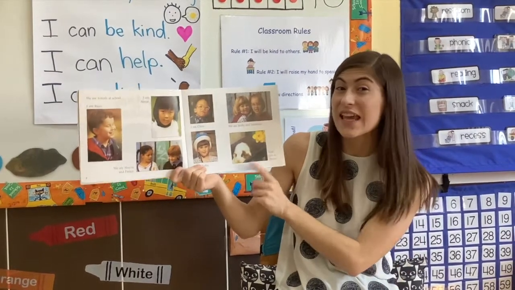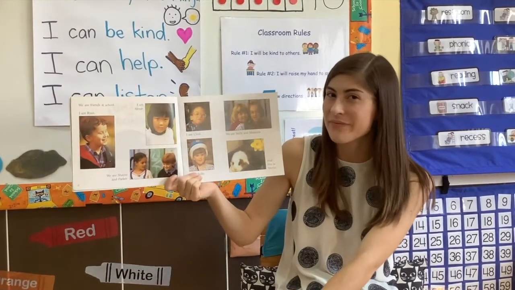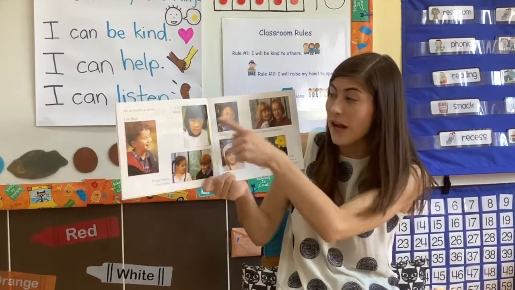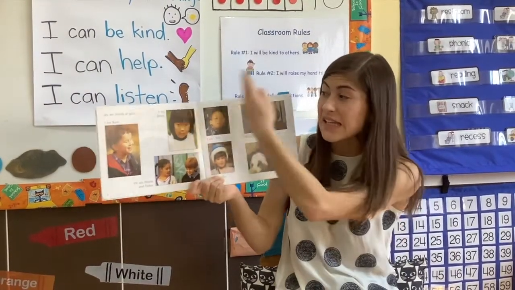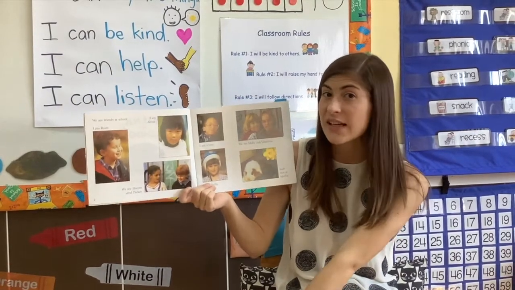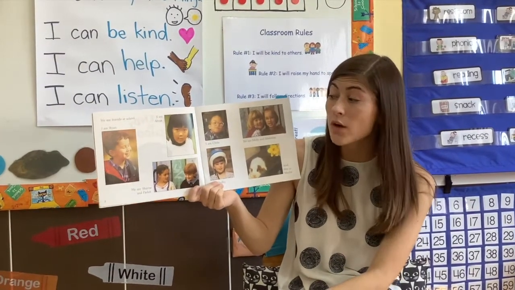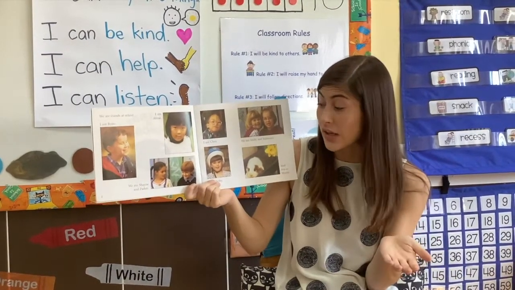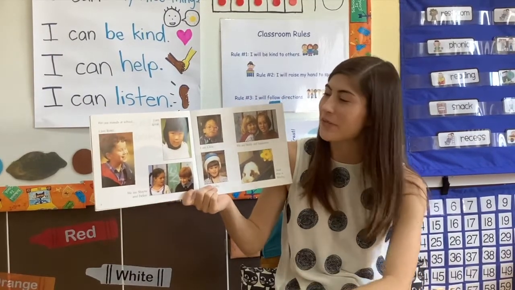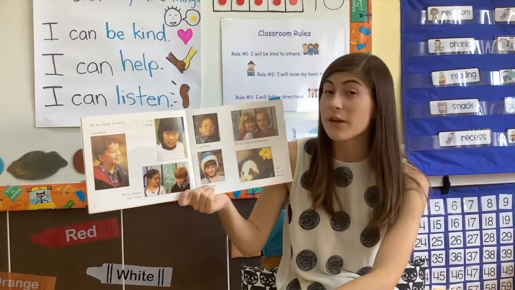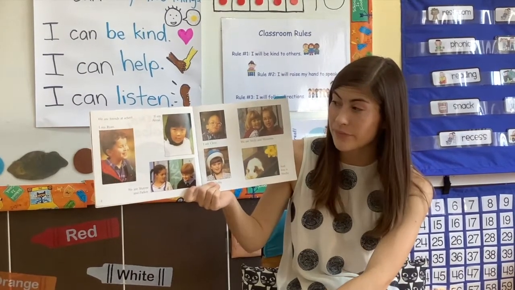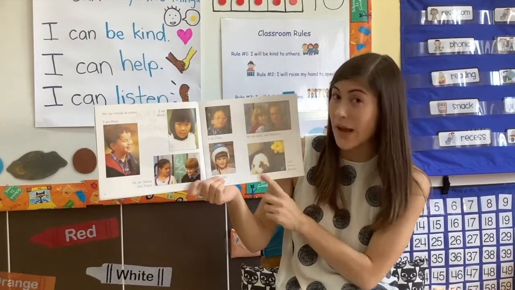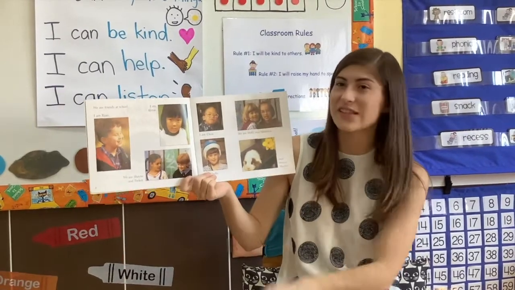And this is Mocha. Okay, so we just met a lot of people that our story is about today. These are the characters. Characters are the people or animals who the story is about. So we have some people here, but we also have an animal that is a character in this story, Mocha.